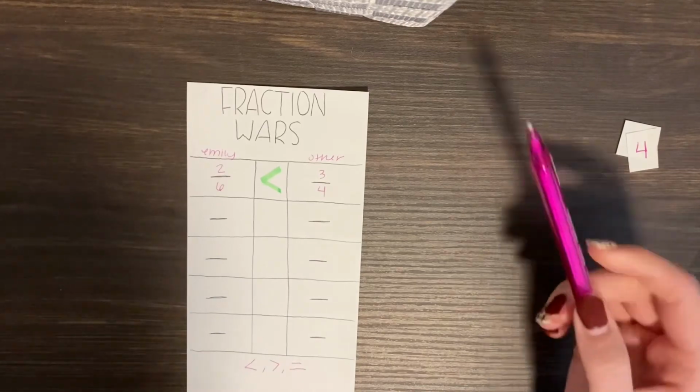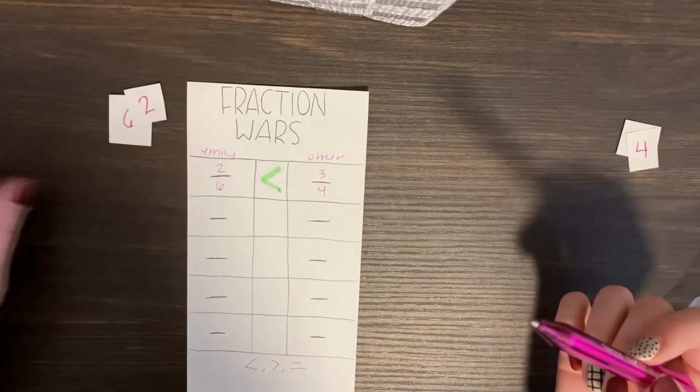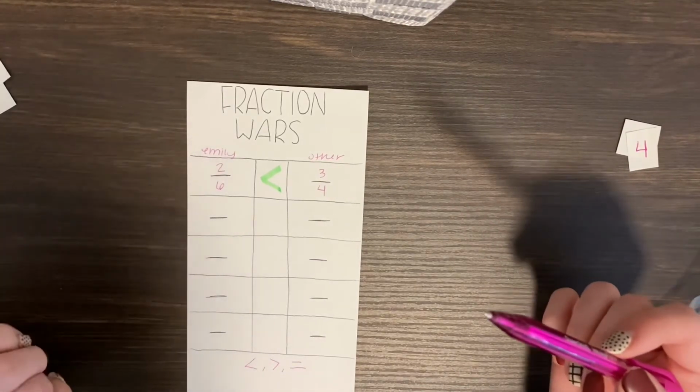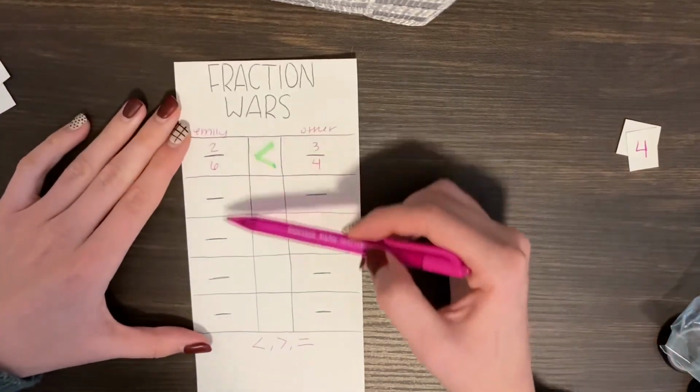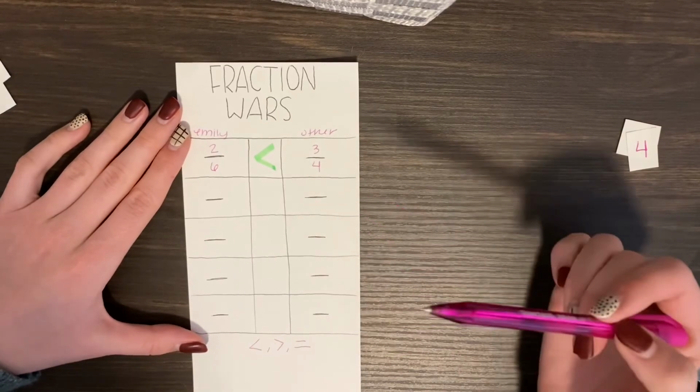And they're just going to repeat that. They can put these pieces of paper back in their Ziploc baggies and do this process over again, making sure that the denominators are always different. And they can do that a couple more times just to fill up the Fraction Wars worksheet.